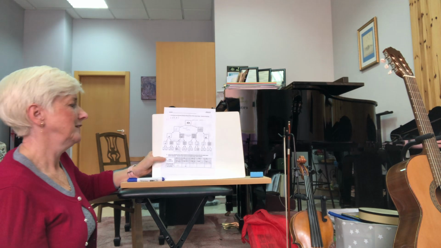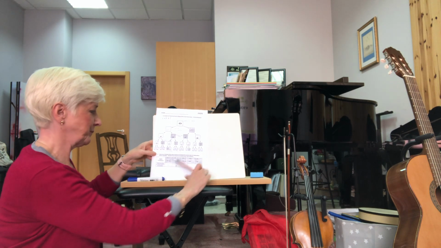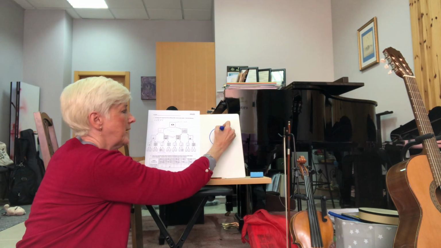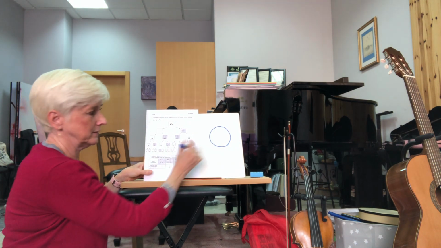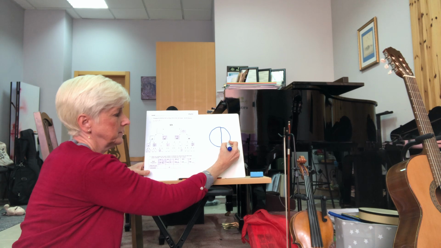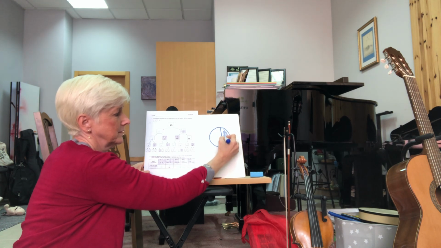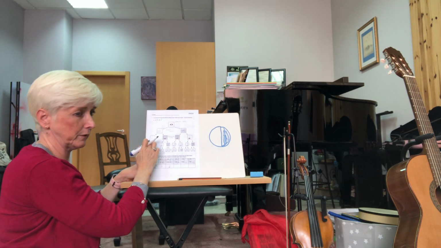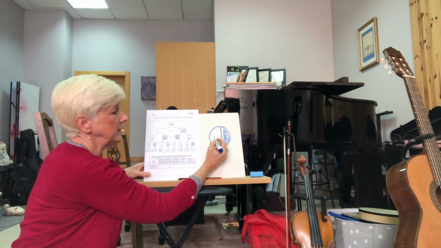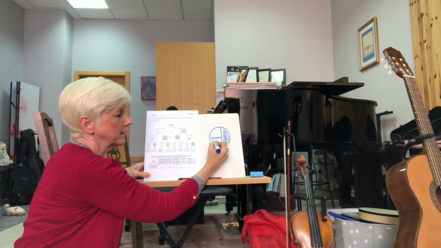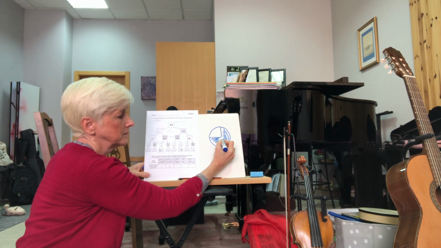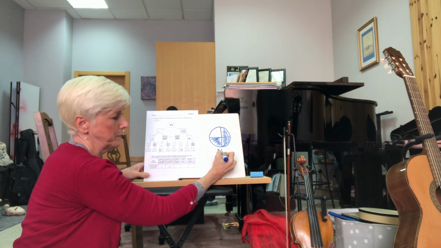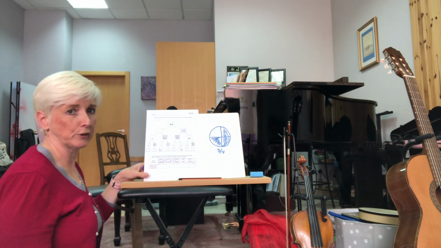3/4. So let's draw a handy dandy pie. Right? So here's our pie. The 8th note is half of a beat. It takes 4 16th notes to equal a quarter note, so the 16th note is only a 4th of the pie. So we have 1, 2, 3/4 of a pie. We're missing a 4th.